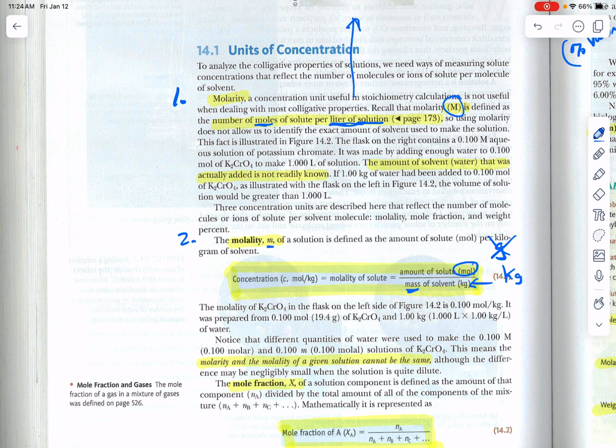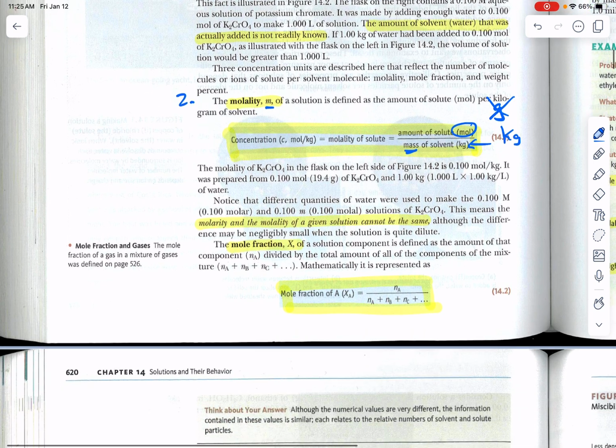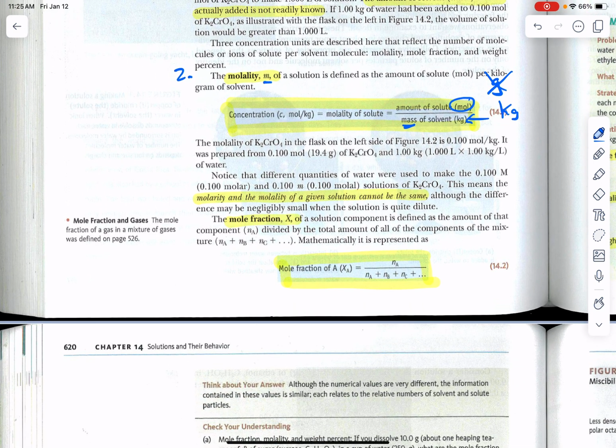Notice the symbol for molality is a lowercase m as opposed to uppercase M for molarity, and it's going to be moles per kilogram. So molarity and molality are usually not the same, though on very, very dilute water solutions, where 1,000 milliliters of water is 1 kilogram, it could be pretty close.